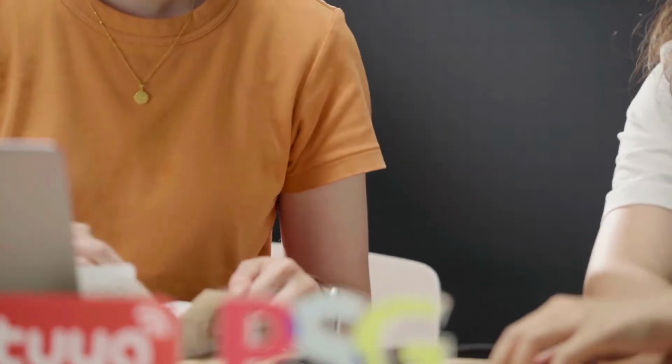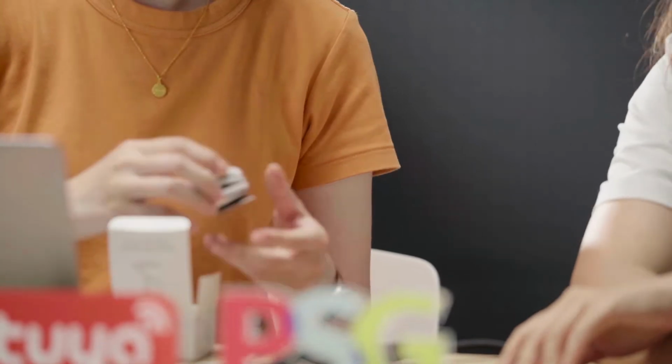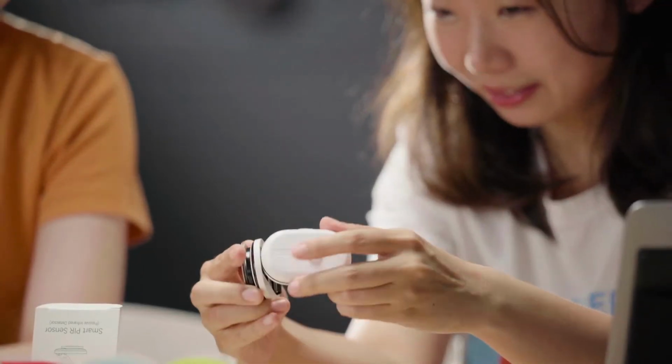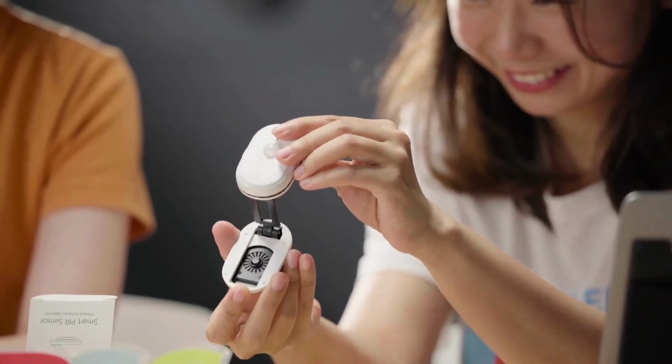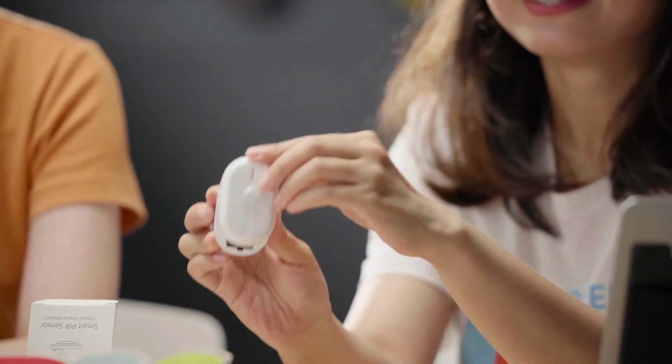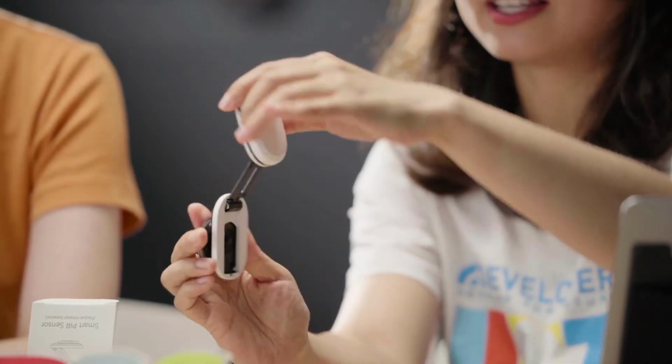So this one is a typical smart PIR sensor, and it's easy to install and operate. No additional installation tools are required. This is quite weird. All right, I can play with this, and the installation is less than 1 minute. It doesn't even need 1 minute.